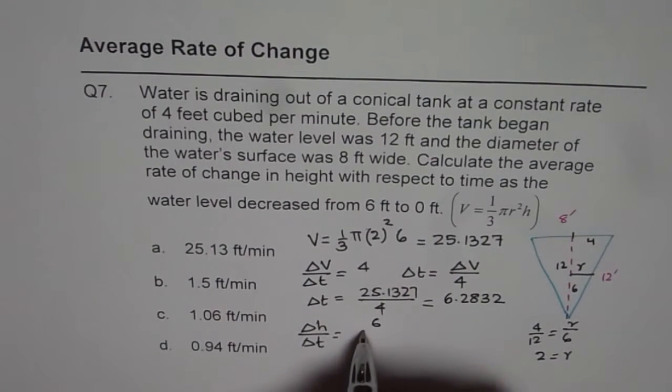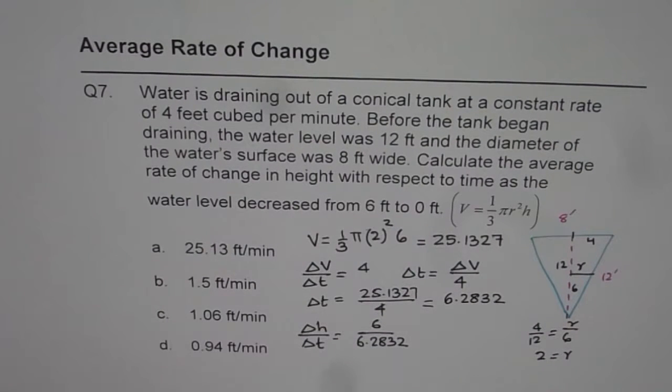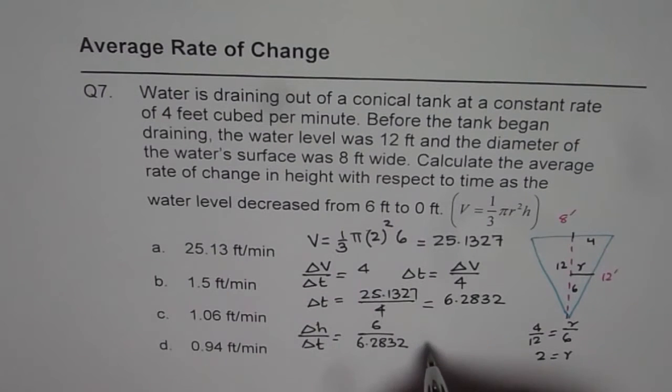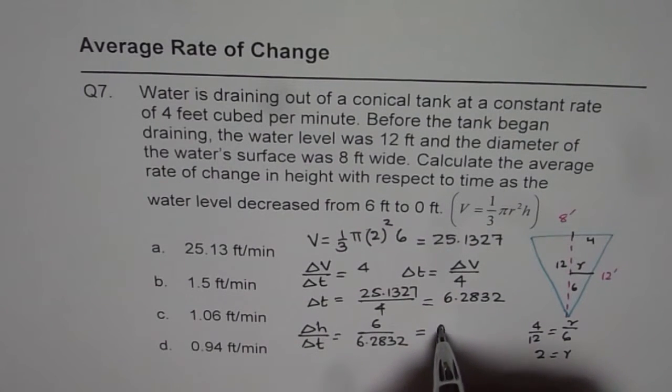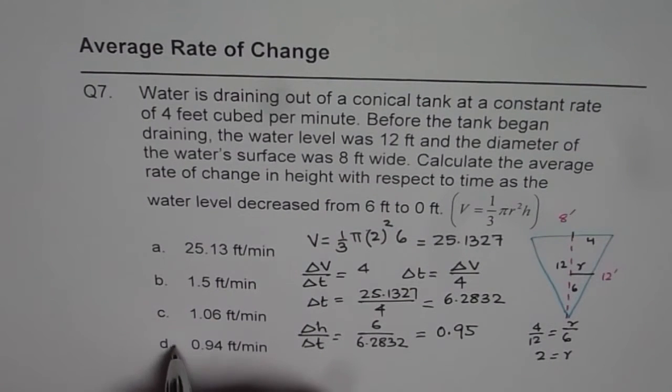We have 6 divided by the change in time, 6.2832. So let us divide 6 by 6.2832. What do we get? We get approximately 0.95. So the closest answer for us is D, 0.94 feet per minute, right?